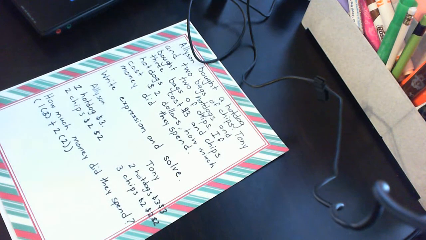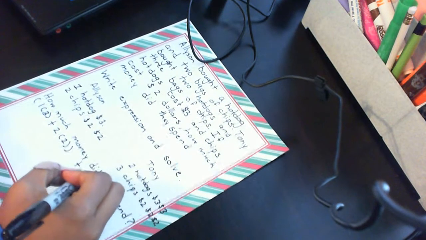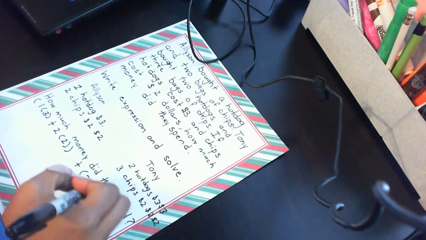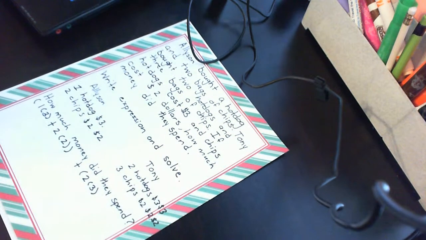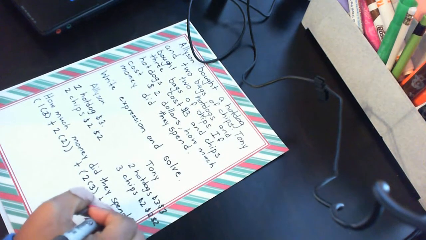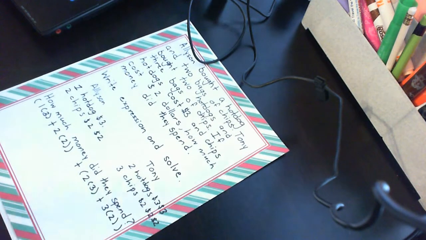So now we have to add Tony with this. Plus, Tony had 2 hot dogs, and the hot dogs were $3 a piece. Plus, he had 3 chips, and they were $2 a piece. So now we've written it out in order of operations.